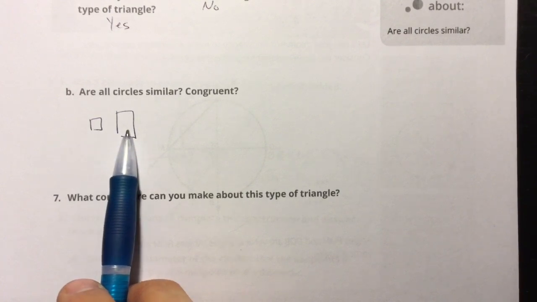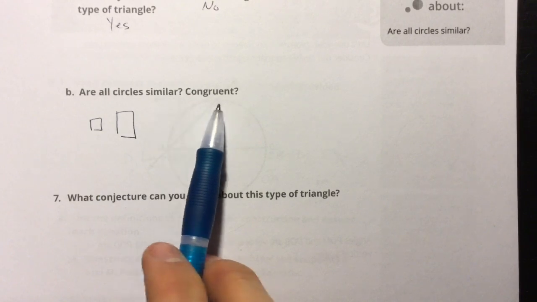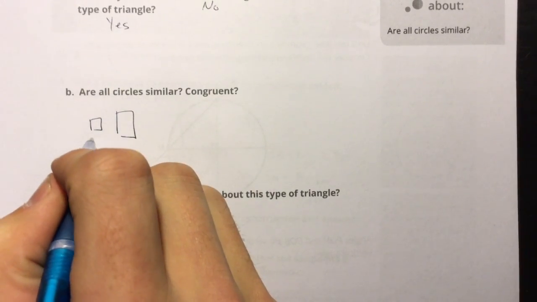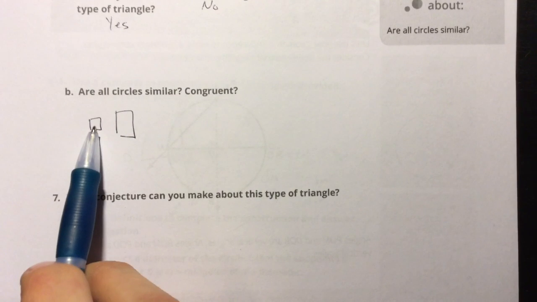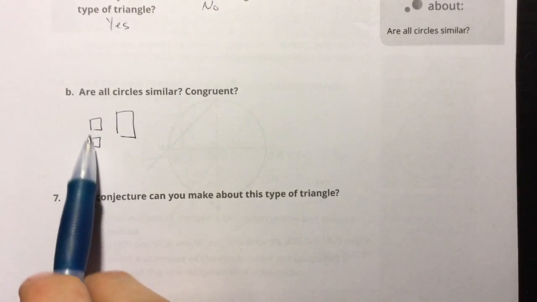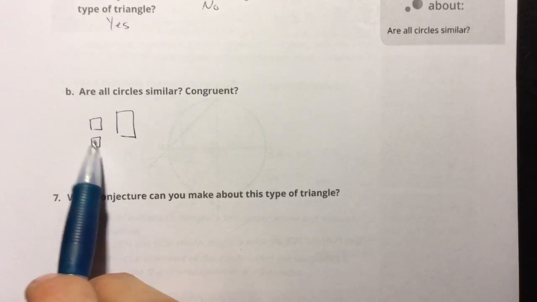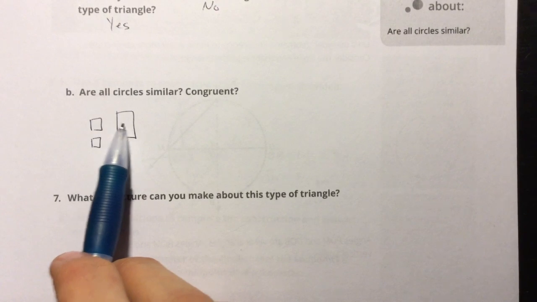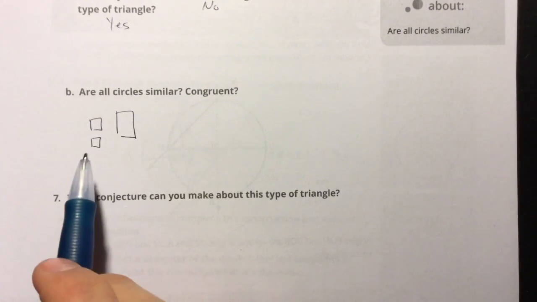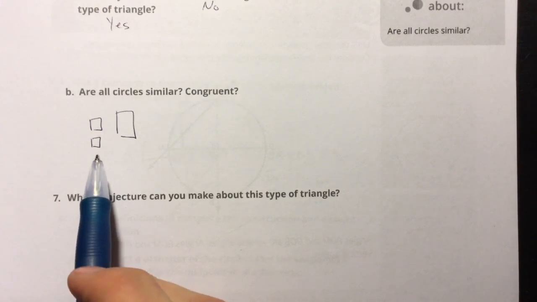So square, square, they are similar, but they are not congruent, because congruent squares are squares that are the same size. If we can imagine that these two are the same size, these two squares would be congruent and similar. So if something is congruent, it is also similar. If something is similar, like these two, it does not necessarily mean that it is congruent. Congruent shapes are shapes that are the same in every way.